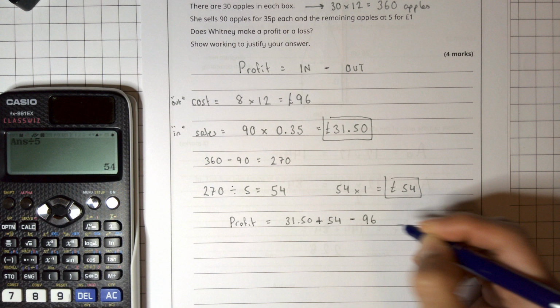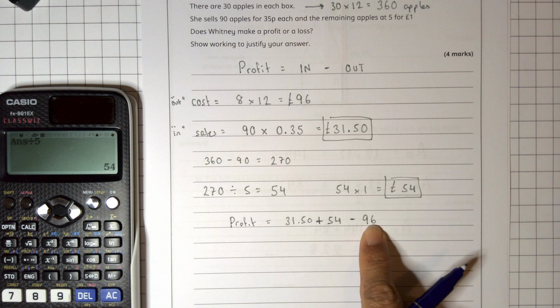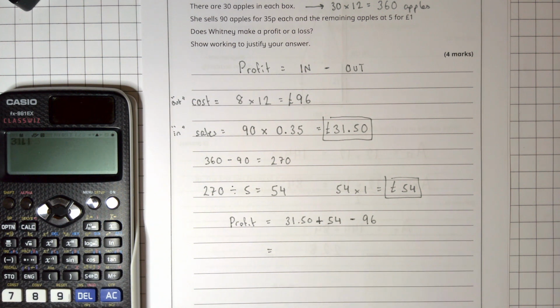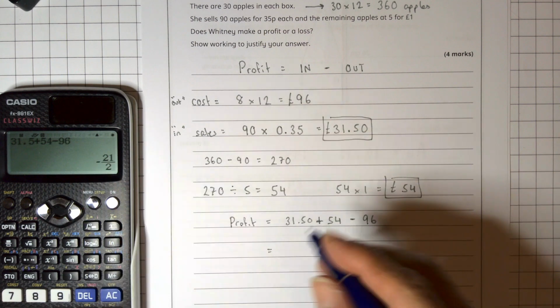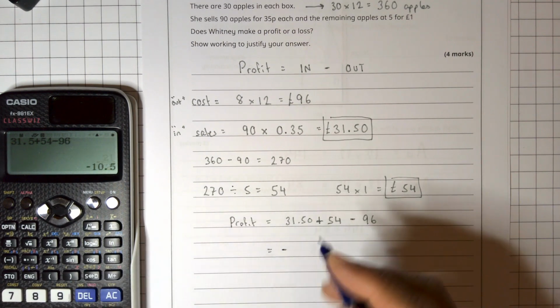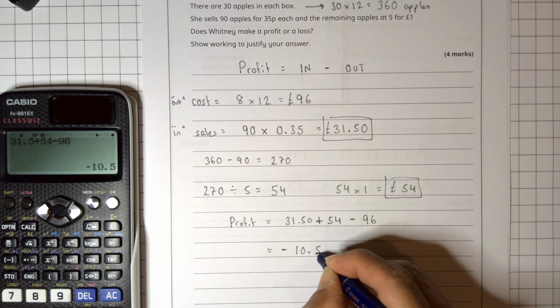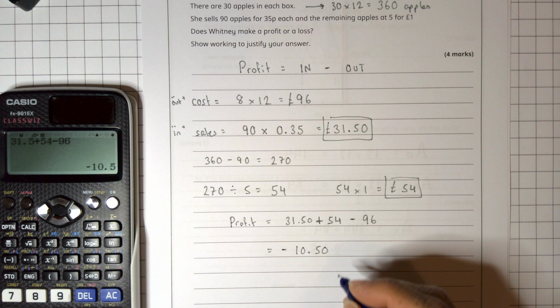Okay, so this is all the money that comes in from selling apples, and this is what it costs to buy those apples. And we put that into a calculator, we say 31.5 plus 54, take away 96, and it comes out, you notice, to a negative answer. It says negative 10.5, okay, which means that she lost money.